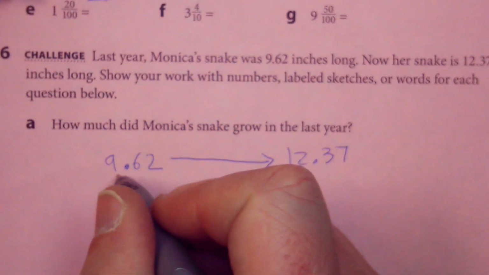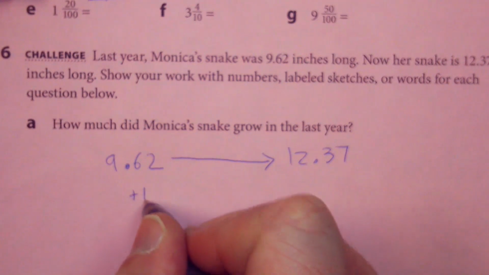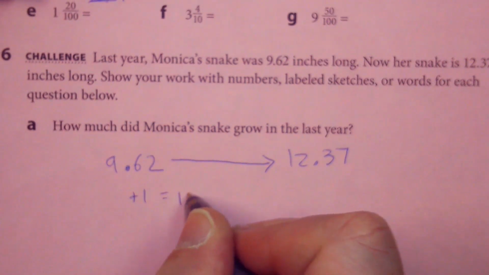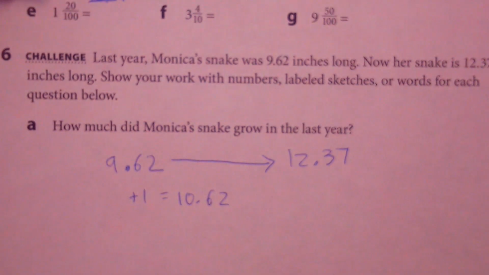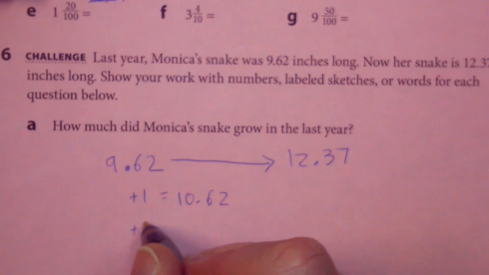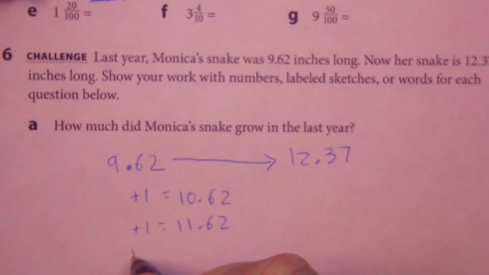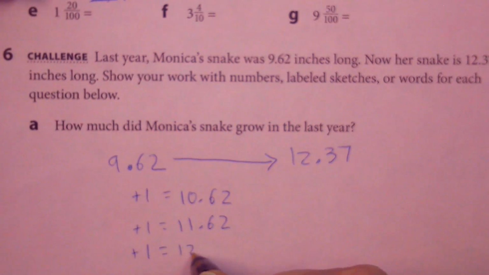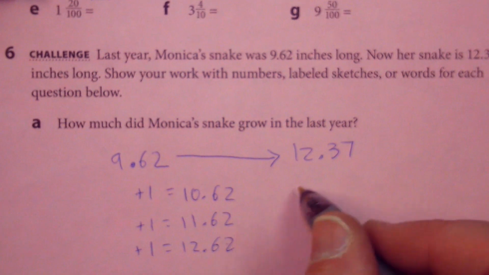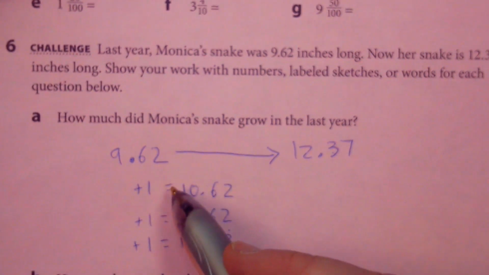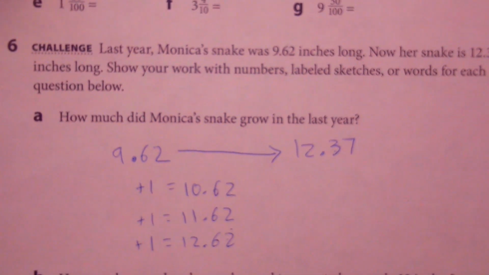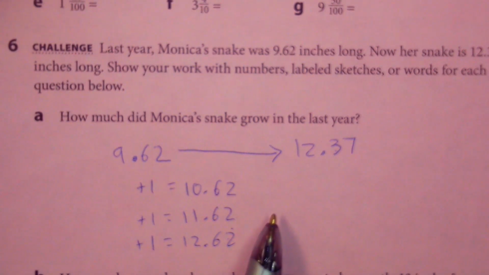Now, if I add 1, well, that would be 10.62. If I add another 1, that would be 11.62. If I add another 1, that would be 12.62. And now we're too big. So we know that our number is more than 2, but less than 3. Is that helpful? Well, maybe a little bit, right?